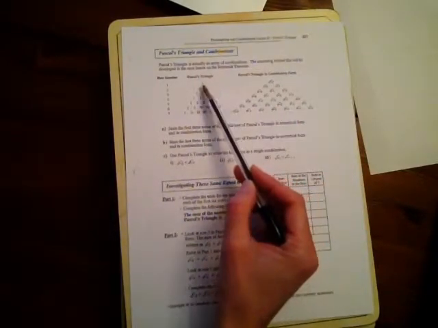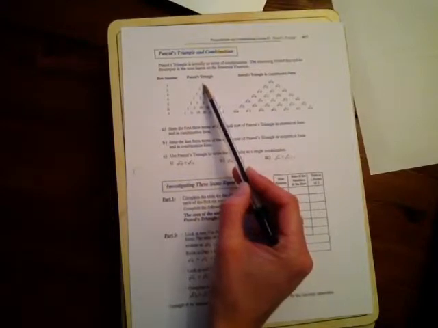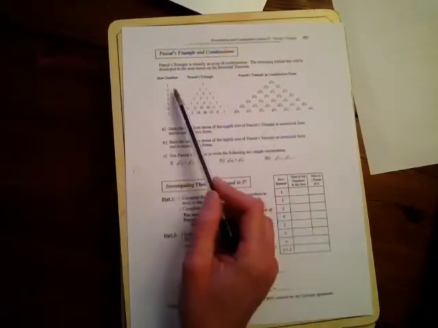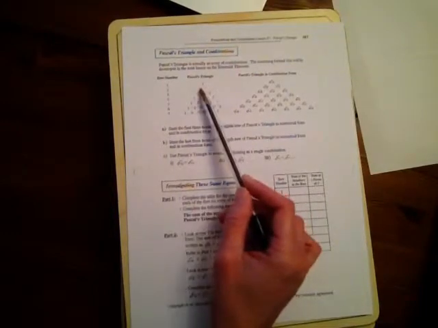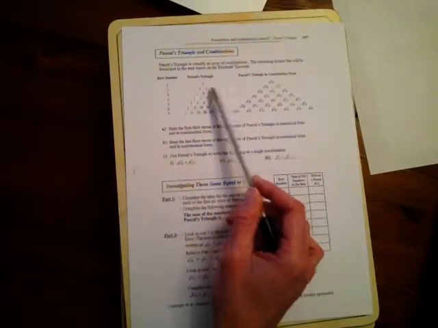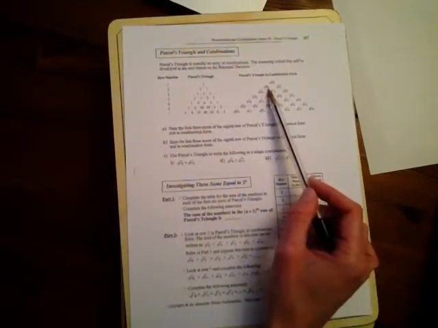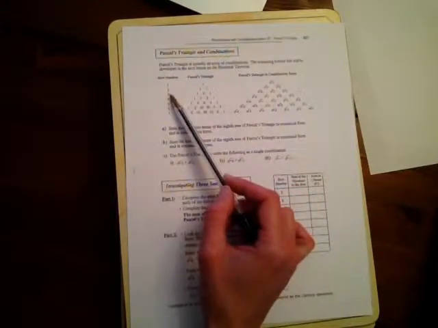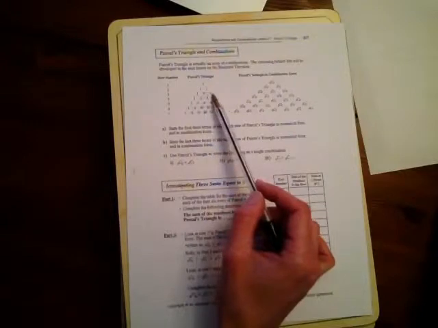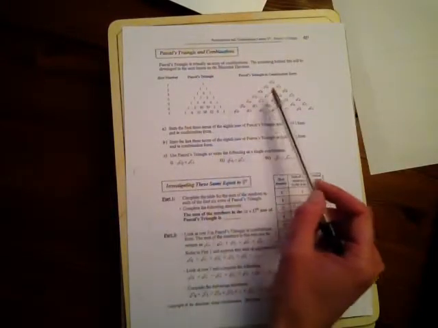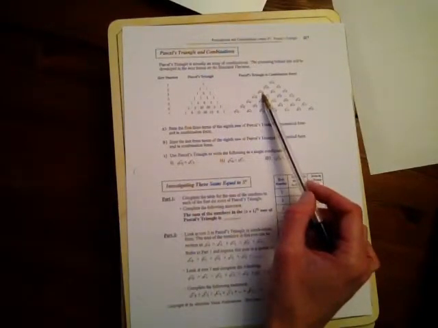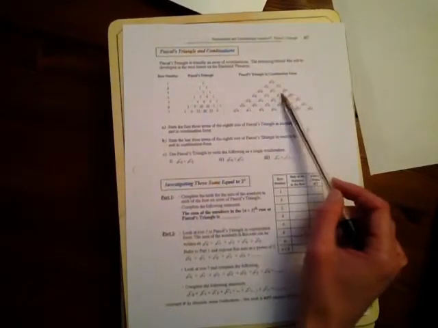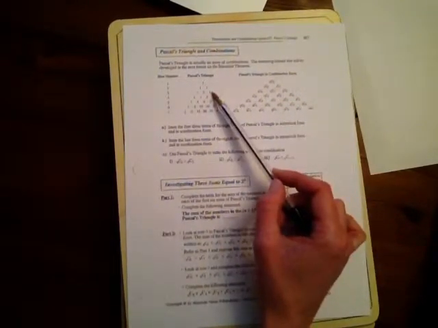Notice row number 1, we have a coefficient of 1. That's just 0 choose 0. For row number 2, we have coefficients 1 and 1. Combinations, 1 choose 0, 1 choose 1. For row number 3, Pascal's triangle is 1, 2, 1. As a combination, we have 2 choose 0, that's our 1. 2 choose 1, that's our 2, and 2 choose 2, that's equal to 1.